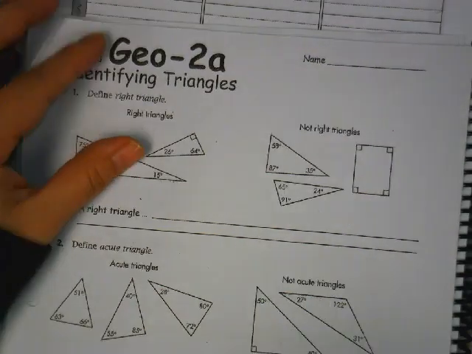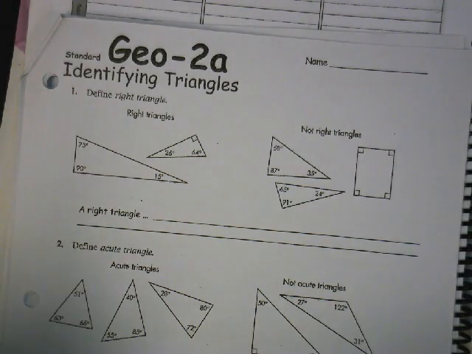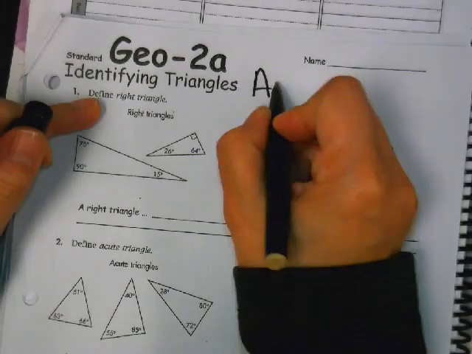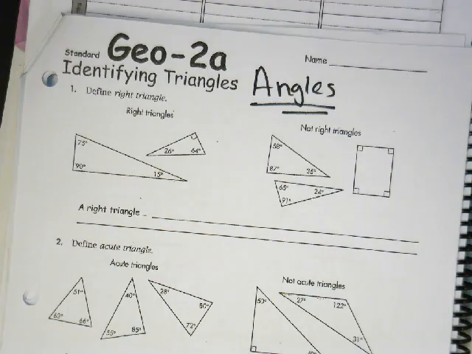Okay, we're on page 4. All right, on page 4, we are going to identify triangles. We're going to classify them, name them. On this side, we're going to name them based on the angles. So on this side, we're going to be looking at the angles of a triangle.